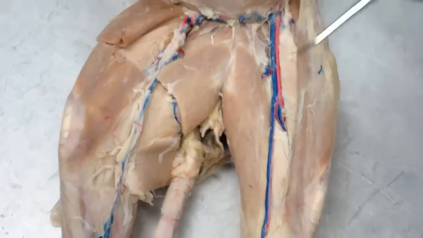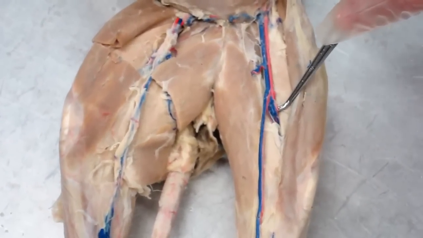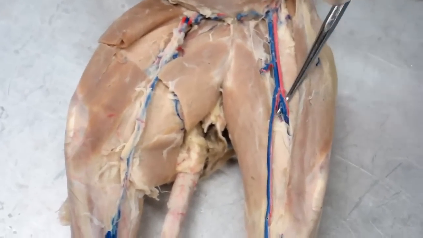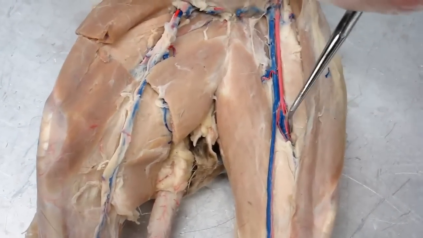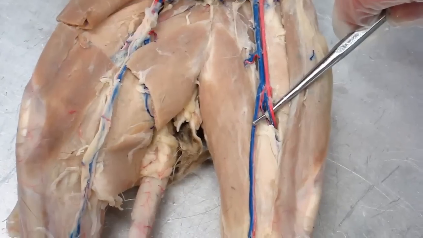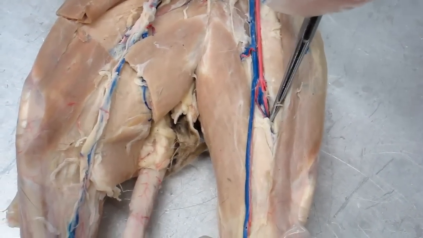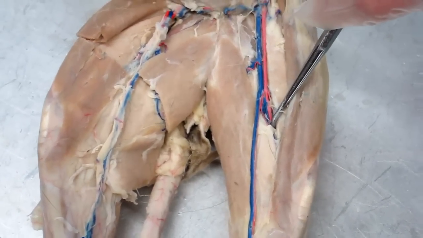Okay, as we get here closer to the knee, we can see that the femoral divides into branches. The two large branches that are heading kind of deep into the muscle here are the popliteal artery and vein, and the opening that they're passing into is the adductor hiatus.